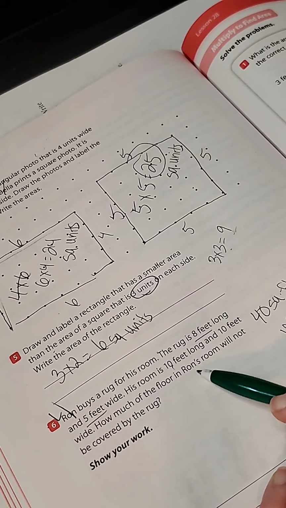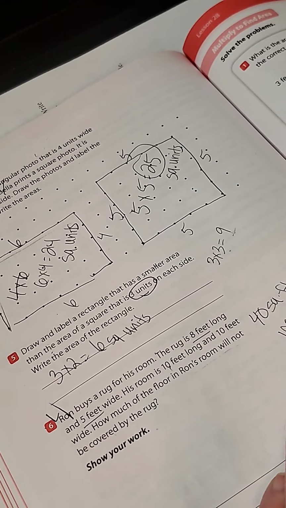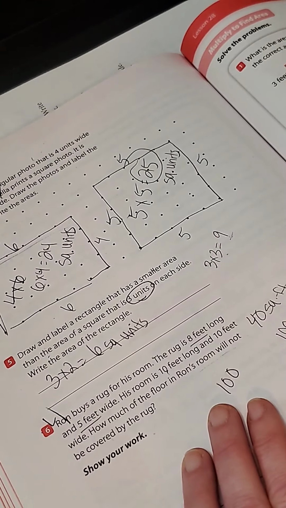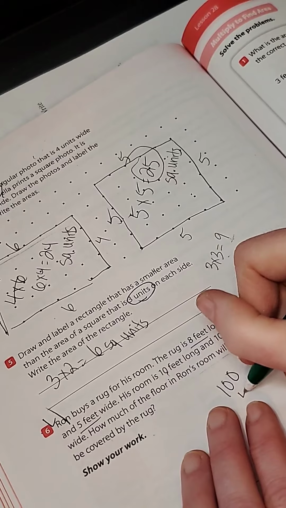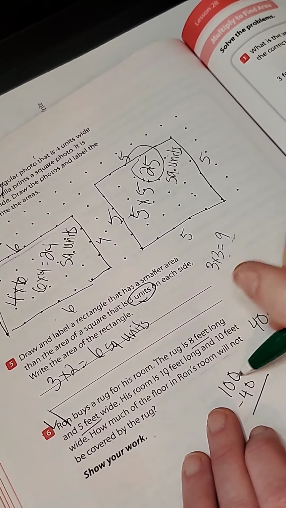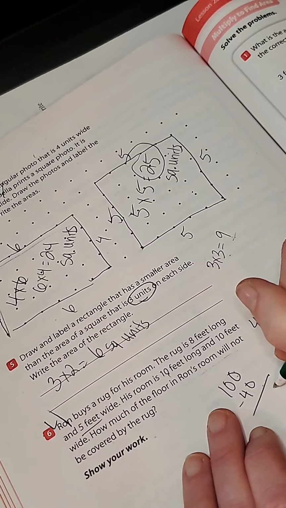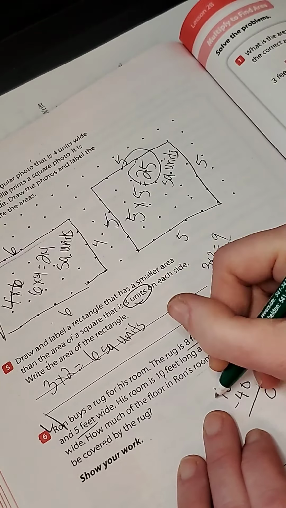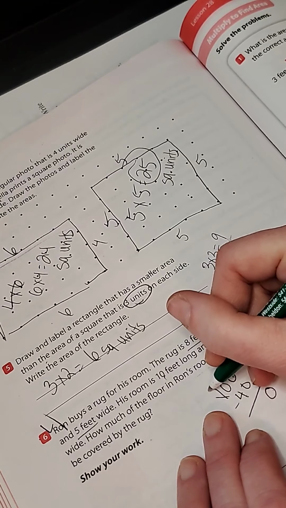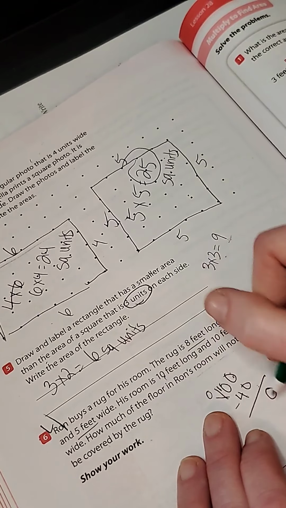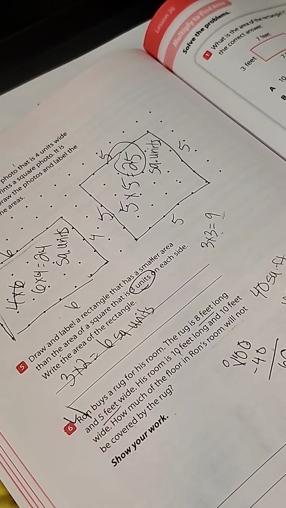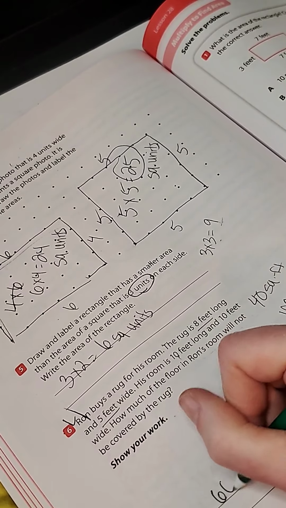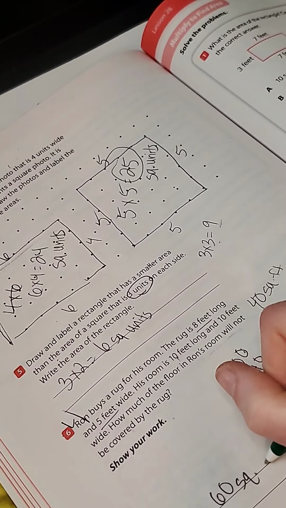How much of the floor in Larry's room will not be covered by the rug? Oh, I like this problem. So if his room is 100 square feet and his rug covers 40, we're going to see how much it doesn't cover. How fun to take this to another level. So 0 minus 0 is 0. 0 minus 4, we're going to have to borrow. Change that to a 0, that to a 10. 10 minus 4 is 6. So we showed our work. And so 60 square feet.